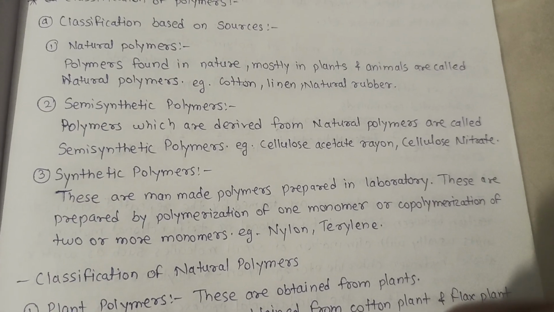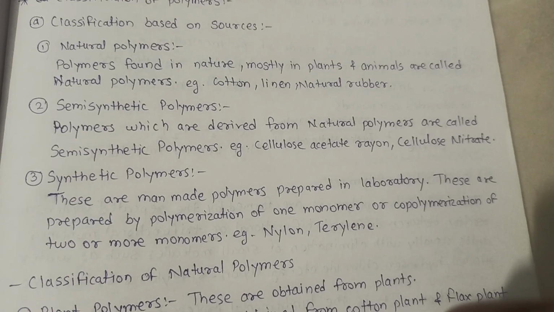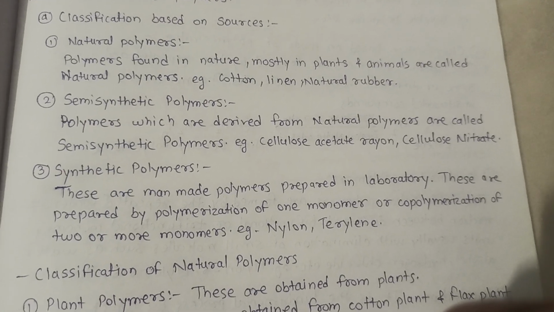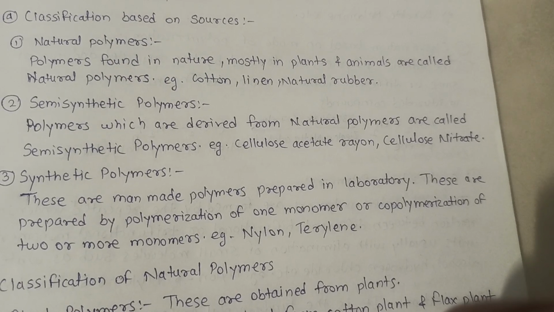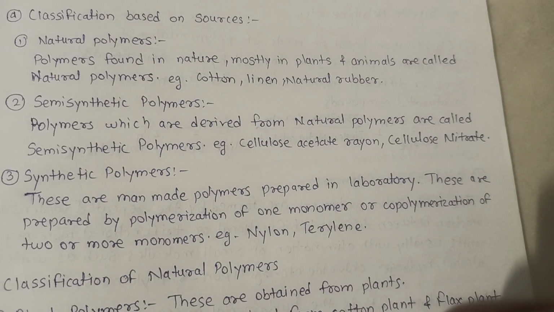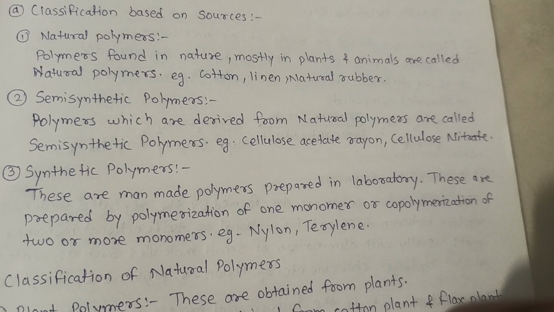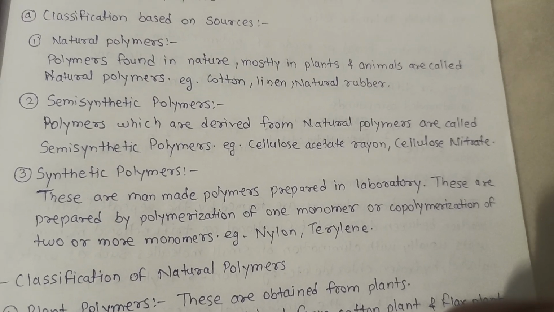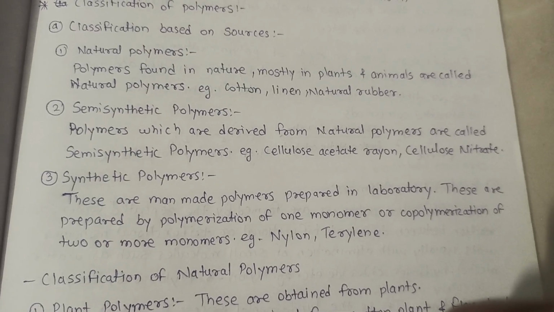Next is synthetic polymers. These are purely man-made polymers prepared in the laboratory. These are prepared by polymerization of one monomer or copolymerization of two or more monomers. There we are again discussing further classification, that is, what is a homopolymer and what are copolymers. Examples of synthetic polymers are nylon and terylene. So this is all for classification based on sources.